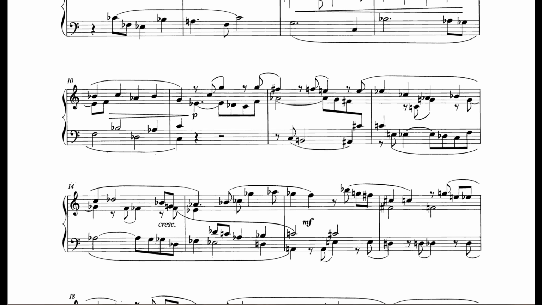Let's try that again. So we have the first note here, G, G, rest, rest, rest.